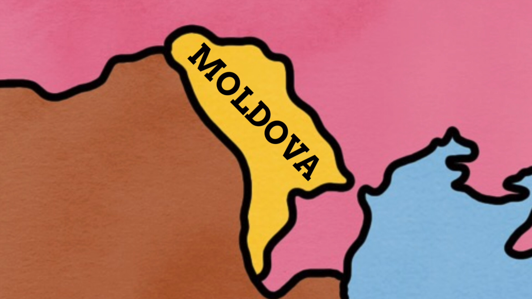The nation of Moldova is named after the river that runs through it, the Moldova River. This river's name is thought to come from ancient roots, meaning things like dark and black. I guess the waters in this river aren't too clear.